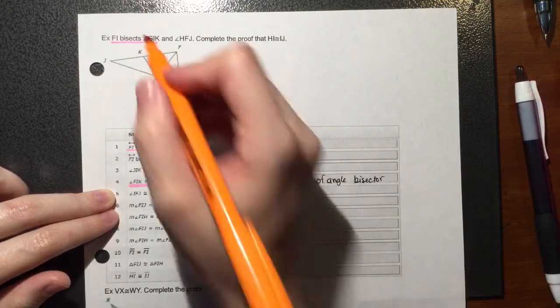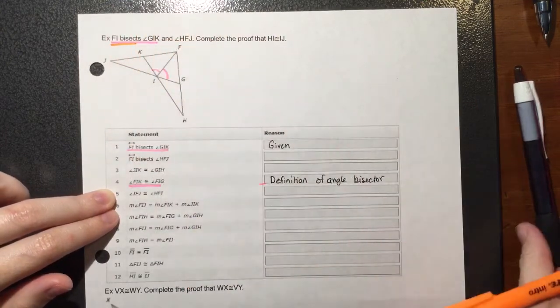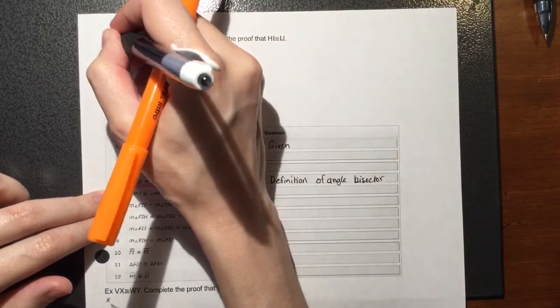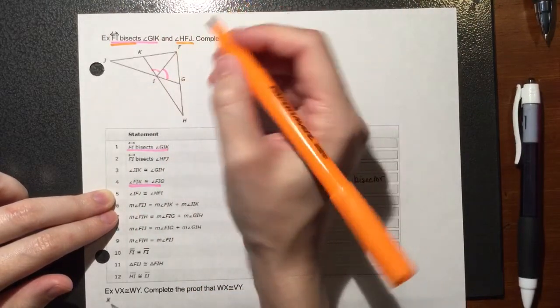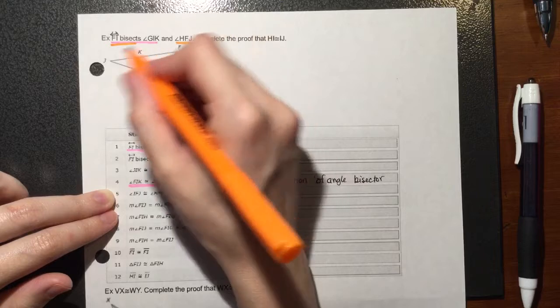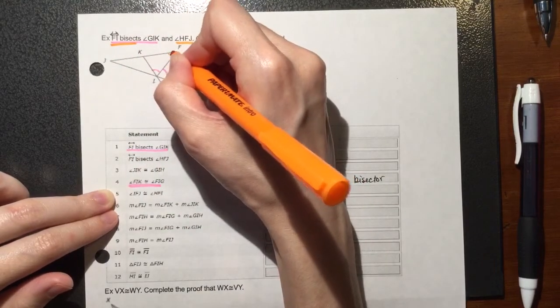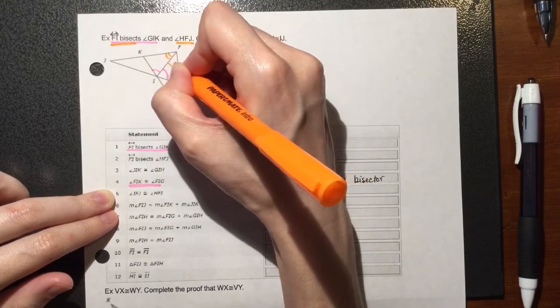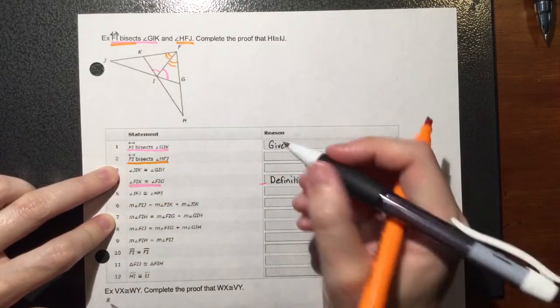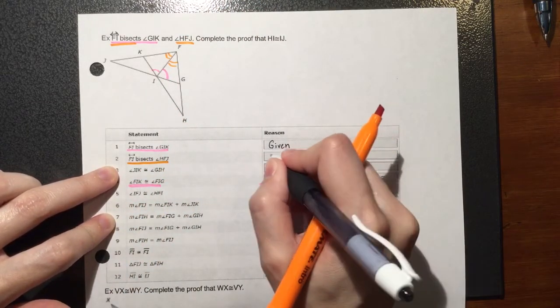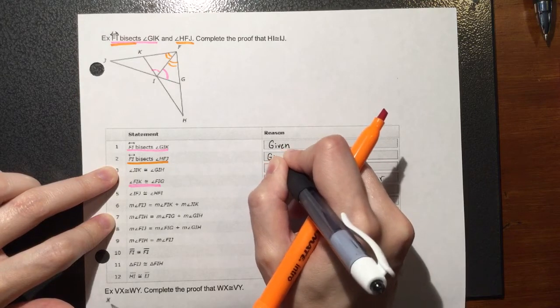Moving on to the next one they give us, they tell us that line FI bisects angle HFJ. So FI bisects it, so that means this angle right there is going to be congruent to that angle right there. So there's the FI bisects angle HFJ. So that's going to be given.